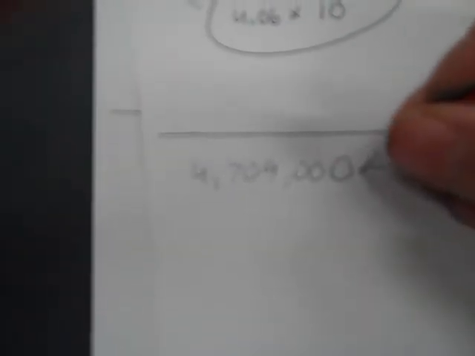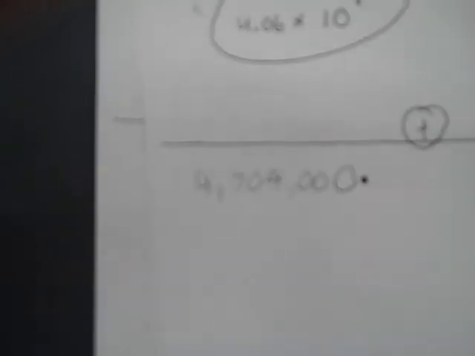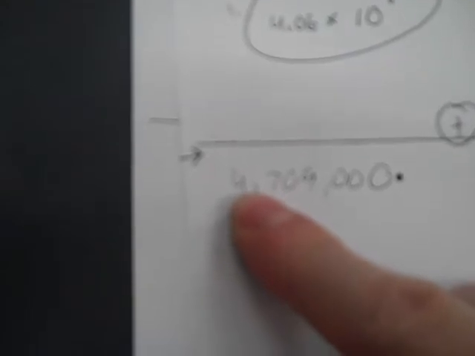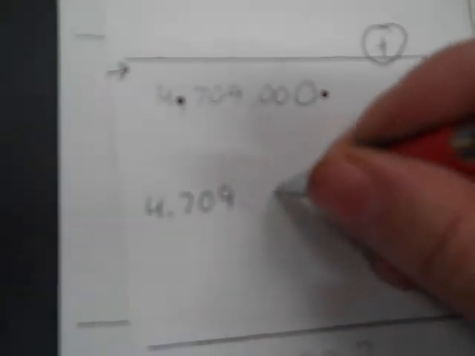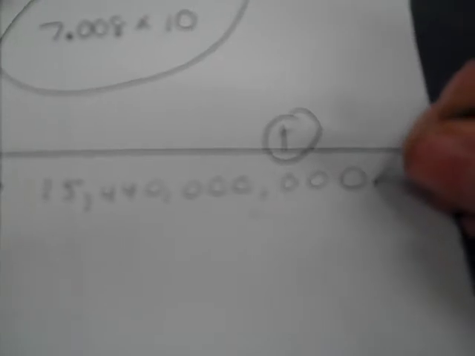Okay, next one. Obviously bigger than one whole, so that's a positive. Now the decimal that they give you is actually at the end. It's like an invisible decimal. Now you've got to put your own. Bam, right there. Not a 0. It's going right there. So 4.709, don't write the zeros after, times 10. 1, 2, 3, 4, 5, 6. So 6, positive 6.